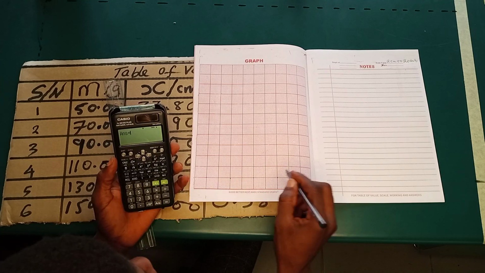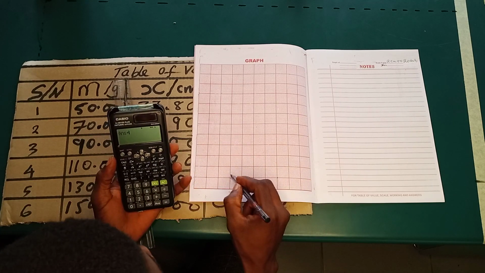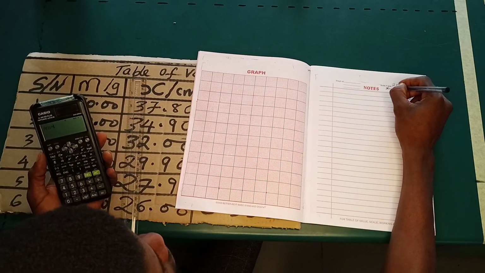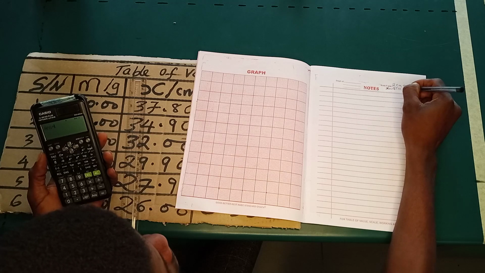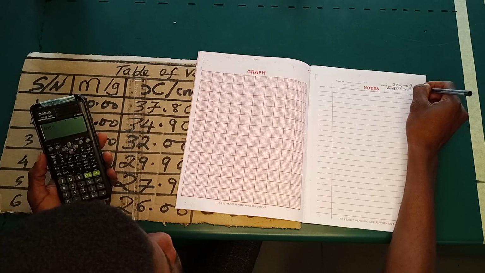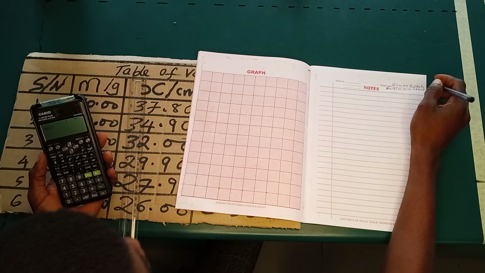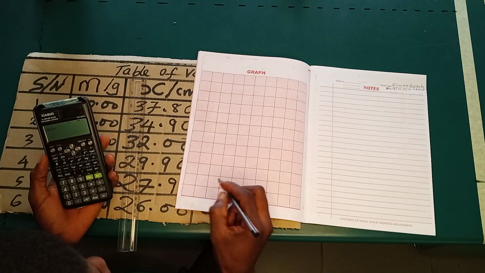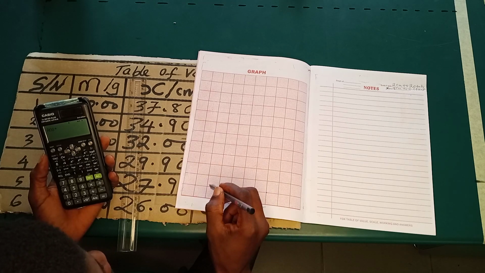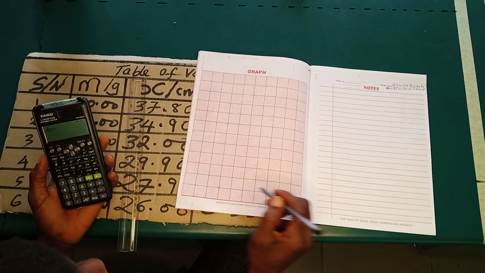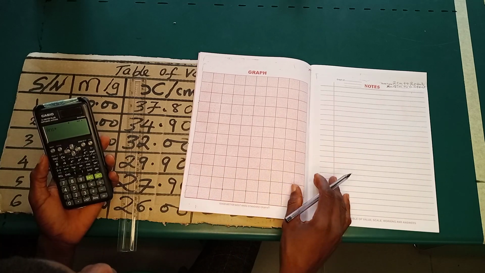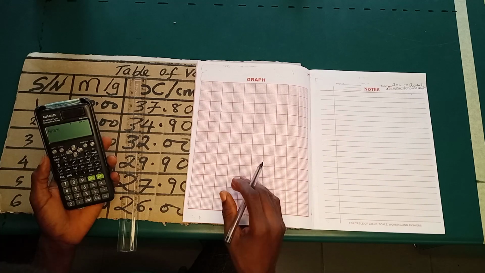So we go with this scale that 4 cm to 0.01. So on the x-axis we say 4 cm to 0.01 units. That is, 2 cm means 10 small boxes, while 4 cm means 20 small boxes. That is what it means.